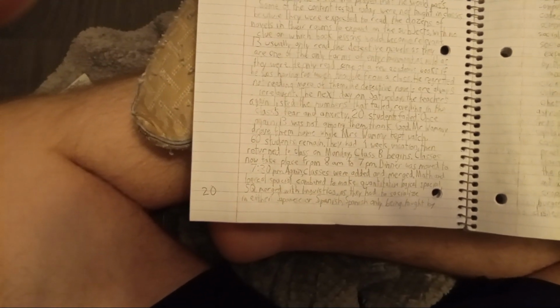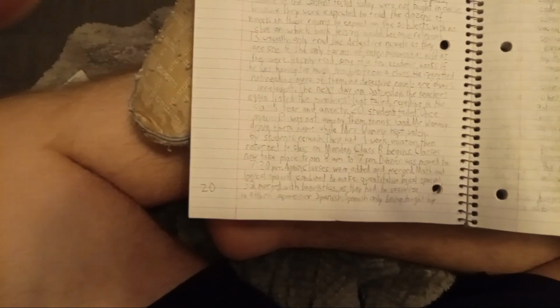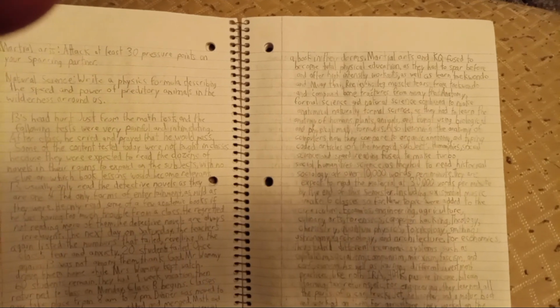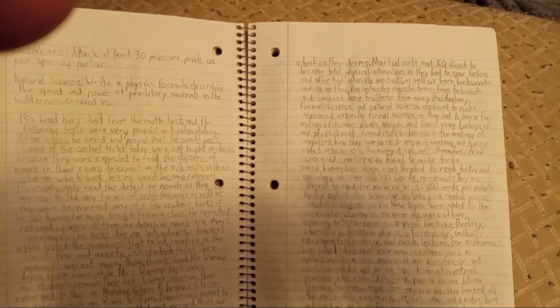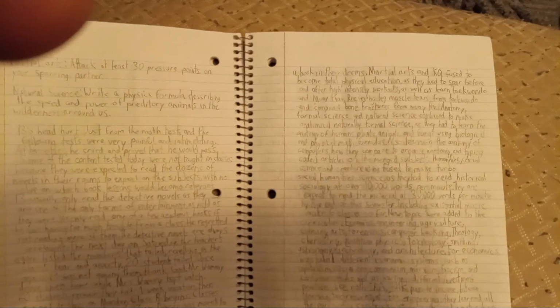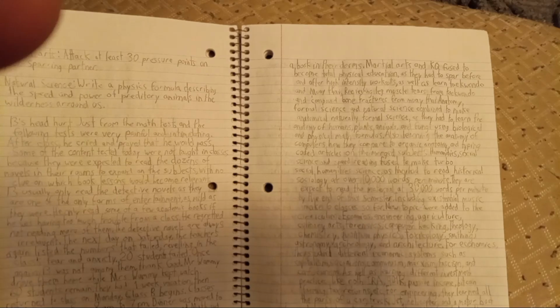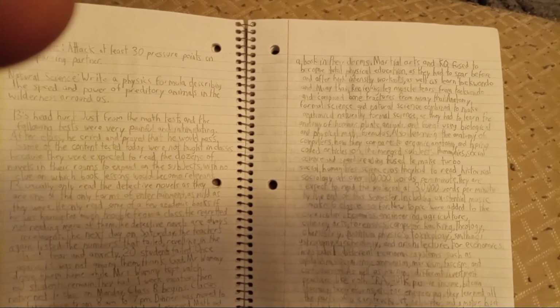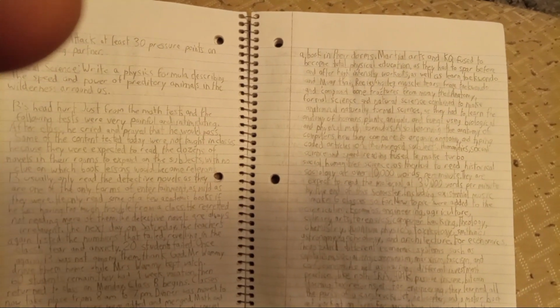SQ merged with linguistics as they had to socialize in either Japanese or Spanish, Spanish only being taught by a book in the dorms. Martial arts and KQ fused to become total physical education, as they had to spar before and after high-intensity workouts, as well as learn Taekwondo and Muay Thai, receiving leg muscle tears from Taekwondo and multiple hairline fractures from Muay Thai.